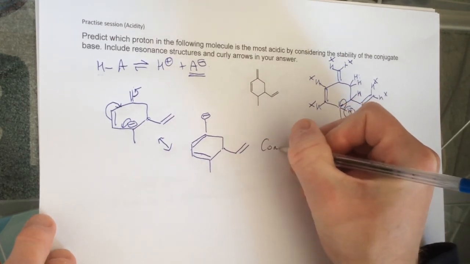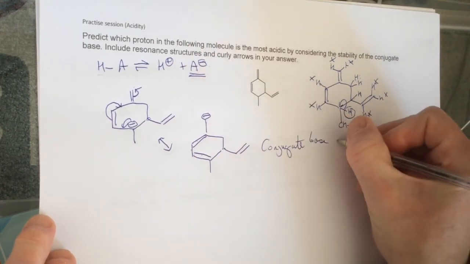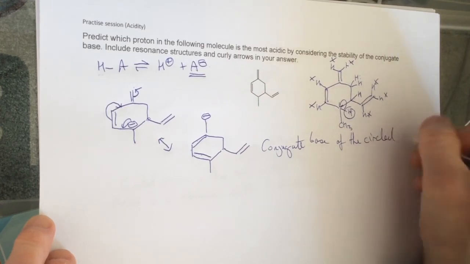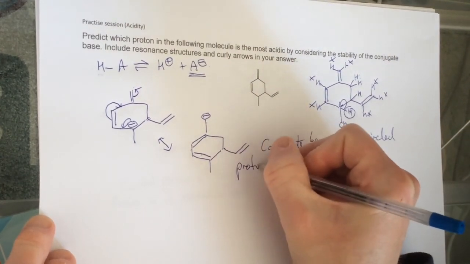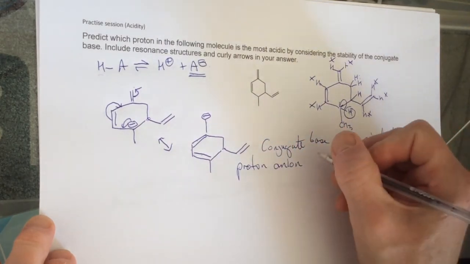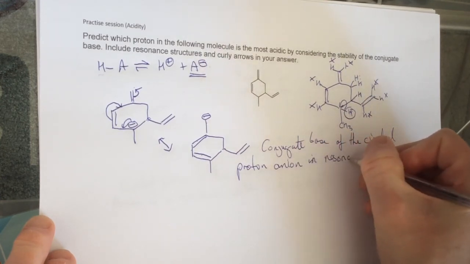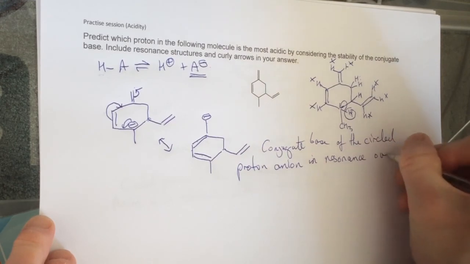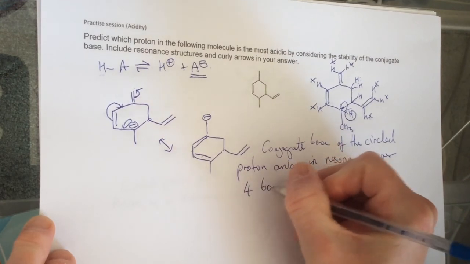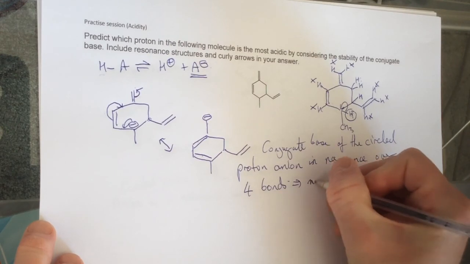So in the conjugate base of the circled proton, the anion is in resonance over 1, 2, 3, 4 bonds. So that's the most acidic one.